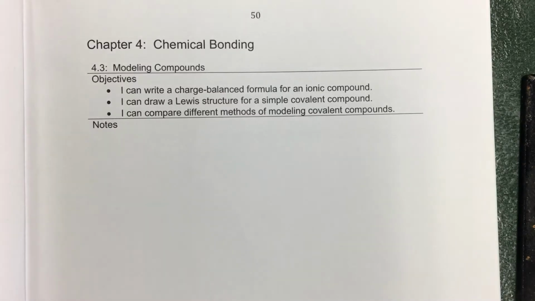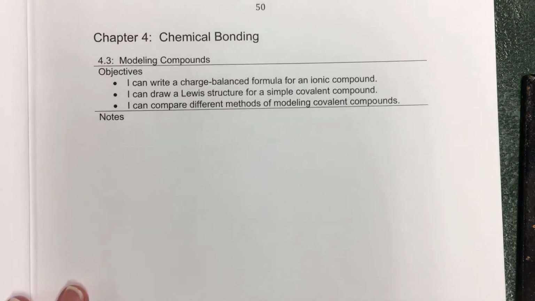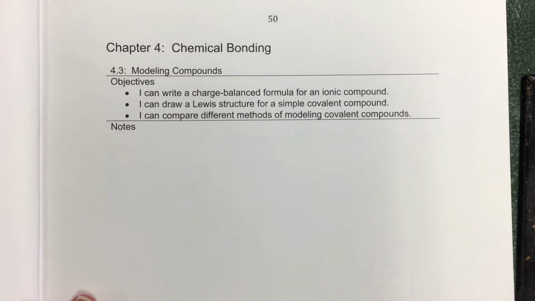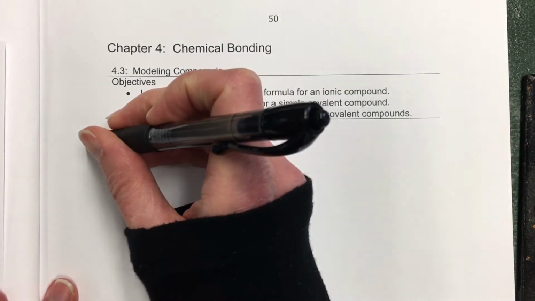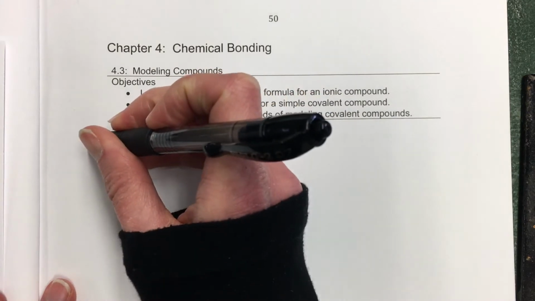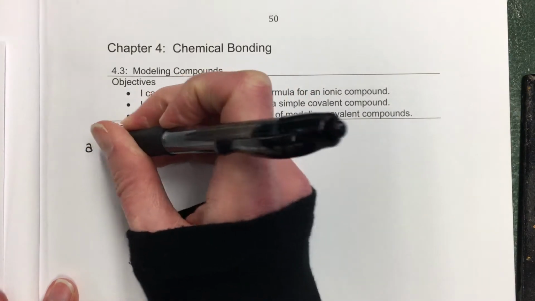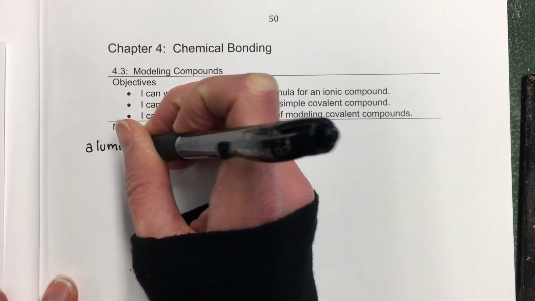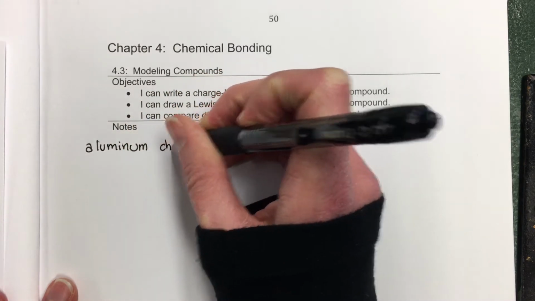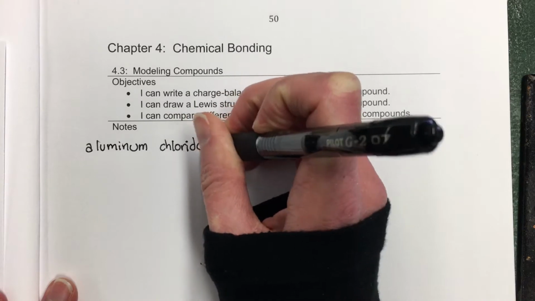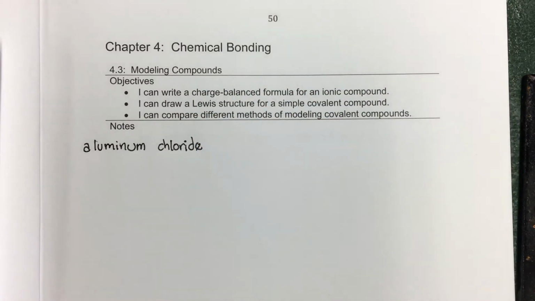Hey guys, so today we're going to be learning about writing formulas for ionic compounds. This is actually not too difficult of a thing to do once you learn how to do it. When I say writing formulas, what I mean is I'm going to give you the name of a compound, for example, aluminum chloride, and you need to turn it into a chemical formula. There's a pretty set way to do this.